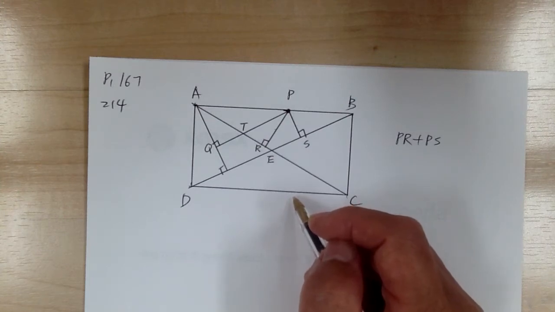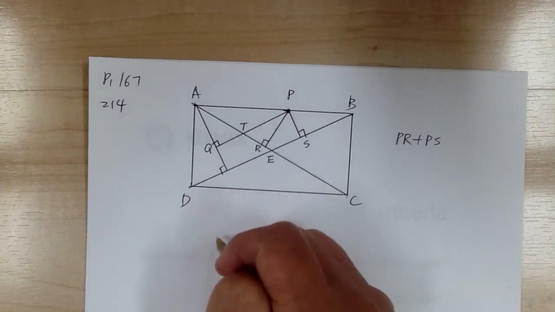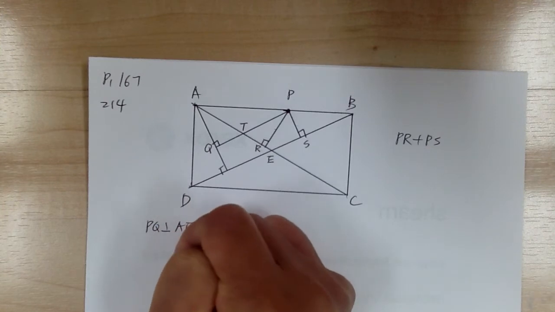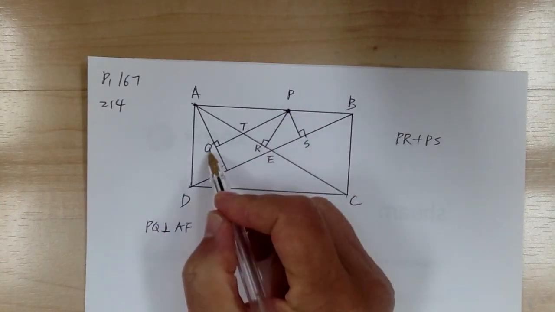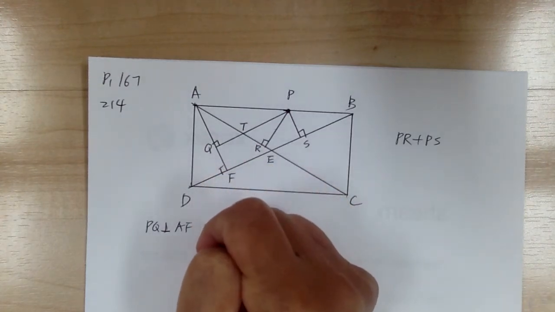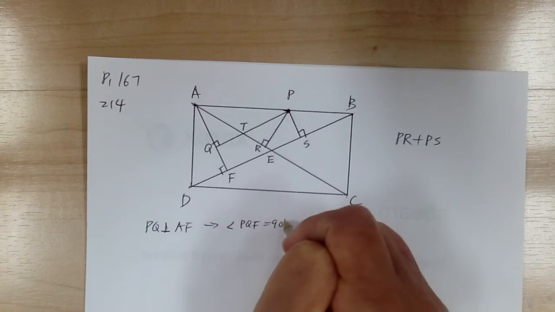Okay, so let's go ahead and do some work. So from the given, PQ is perpendicular to AF. So PQ is perpendicular to AF. Okay, so that means angle PQF equals 90 degrees.